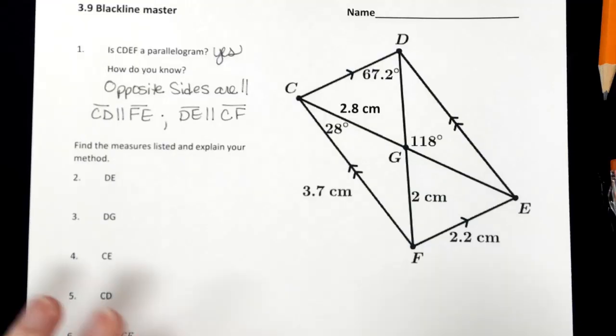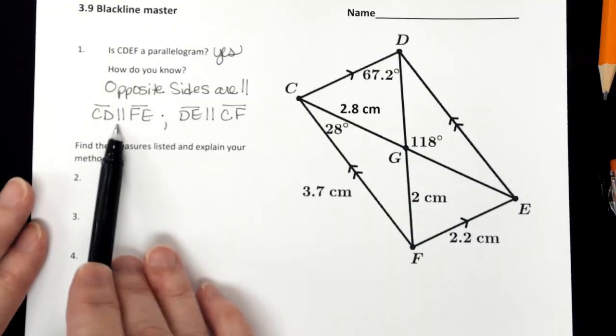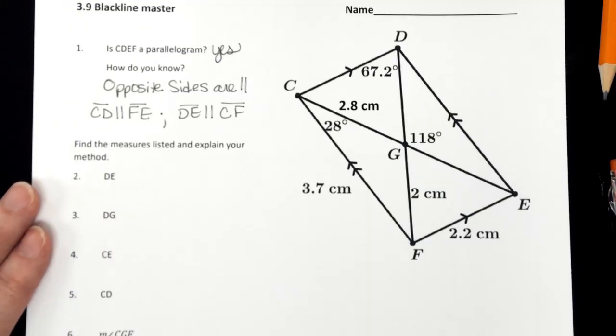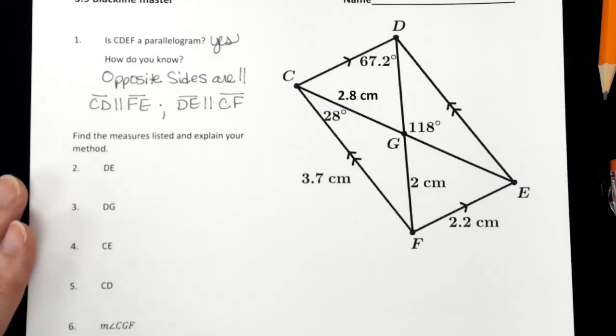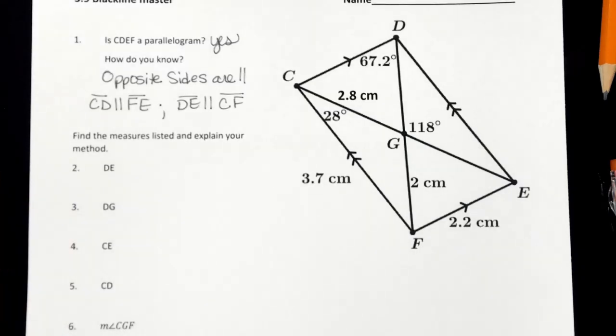We can use anything with parallel lines and the angles that they form. Some of those angles are going to be congruent that we can use. We can use vertical angles are congruent. We can use linear pairs are supplementary. All of those pieces fit together. So as we go down the list, let's see what we can find as congruent.